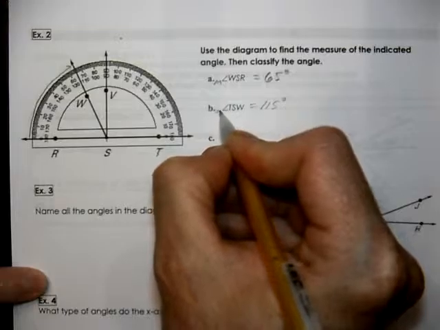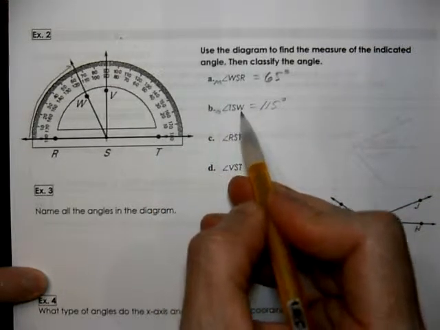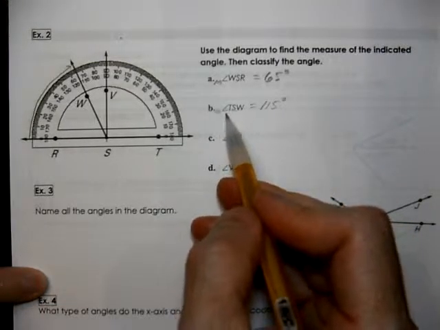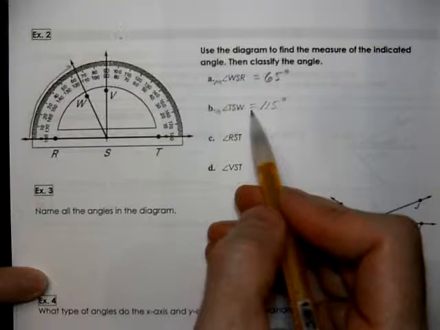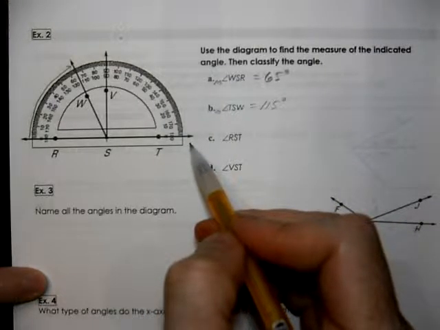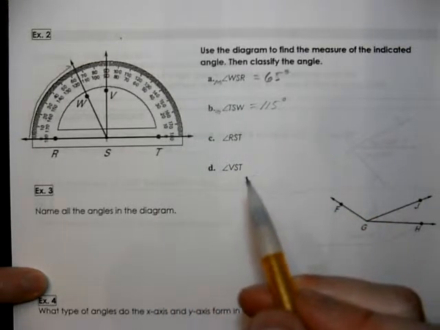We must put an M in front of the angle symbol to represent the measure of angle SWT. Or sorry, TSW. We did not use the M on the previous page because it wasn't an angle measure. Those were the actual angles.